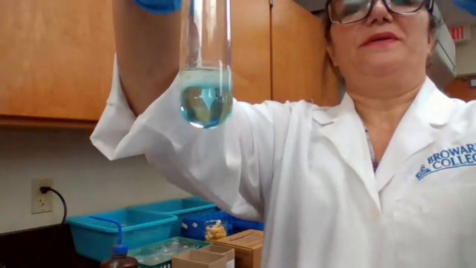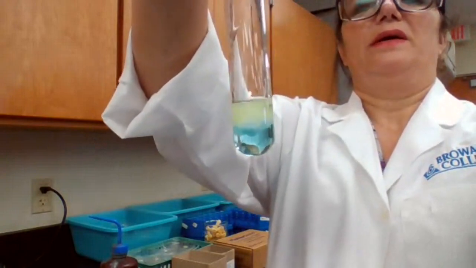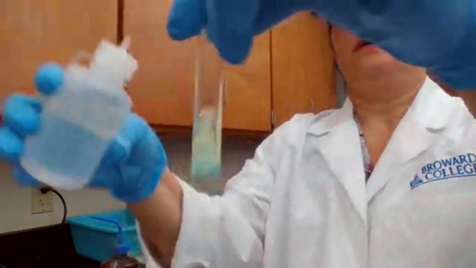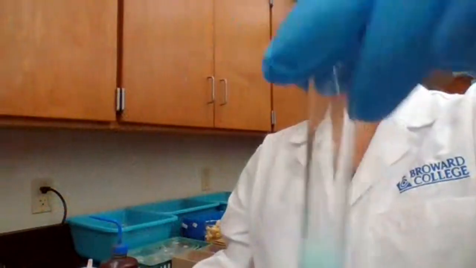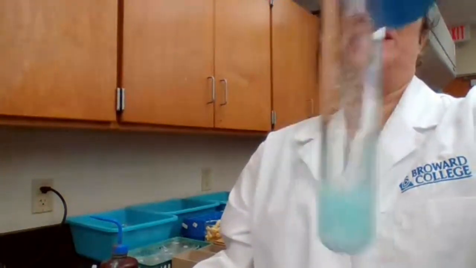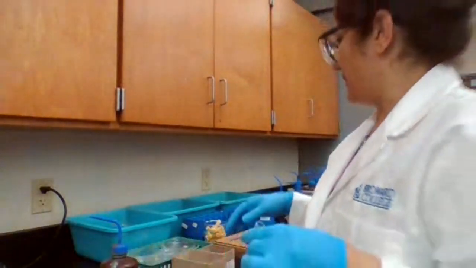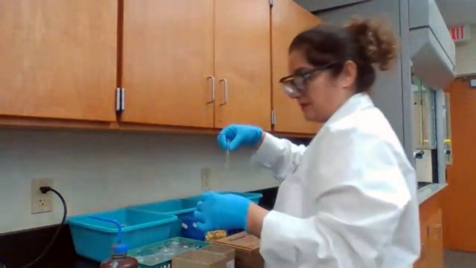See, a white precipitate is forming. 3 and 4 drops. So I mix it well. Now I have a white precipitate mixed with an aqueous solution. It's not all solid. Don't expect the whole thing to change to solid, because it's not going to change to solid.